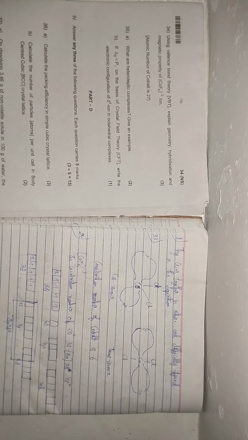Now in 3d, let us take 6 pairs from the fluoride ligands, and 3 boxes let us leave empty.